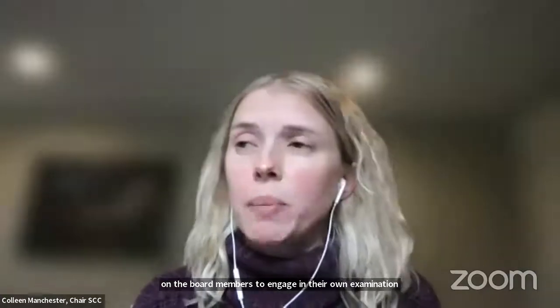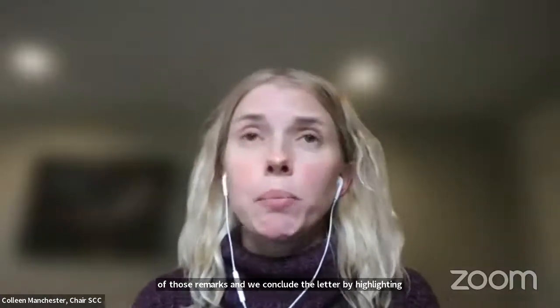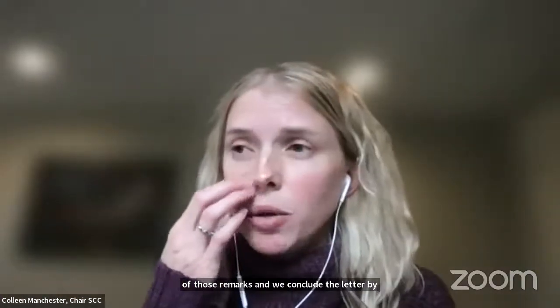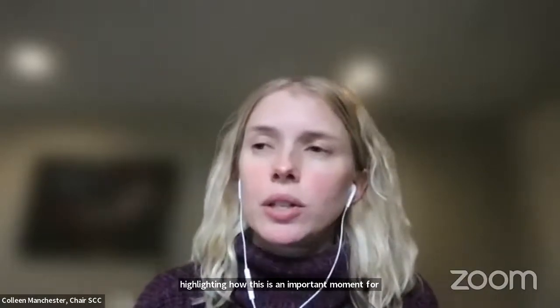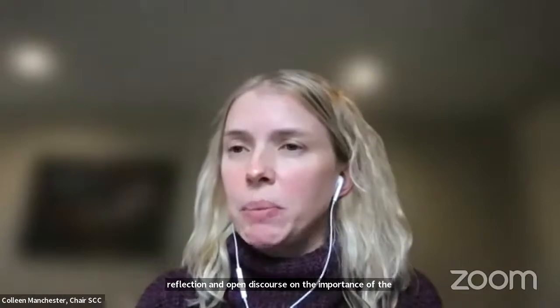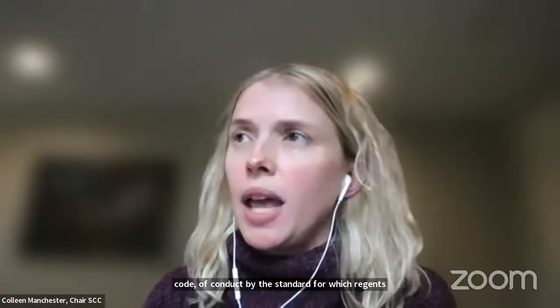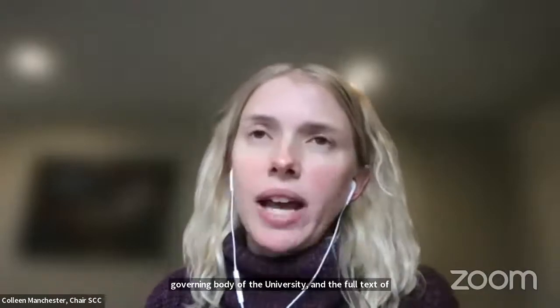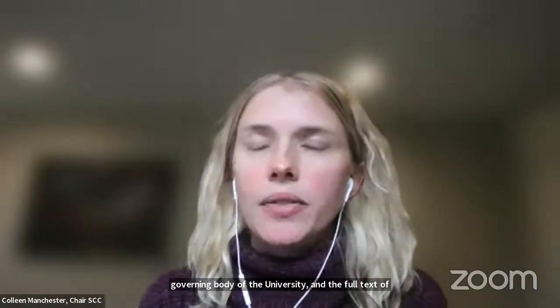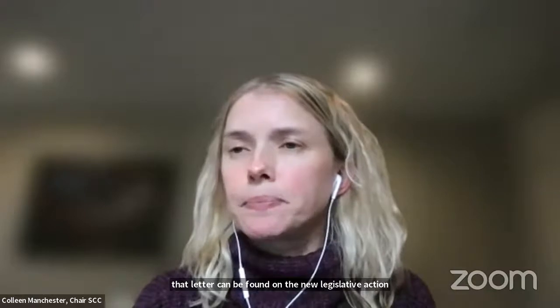We conclude the letter by highlighting how this is an important moment for reflection and open discourse on the importance of the code of conduct, and the standard by which regents fulfill their roles as members of the governing body of the university. The full text of that letter can be found on the new legislative action tracker on the University's Senate website.